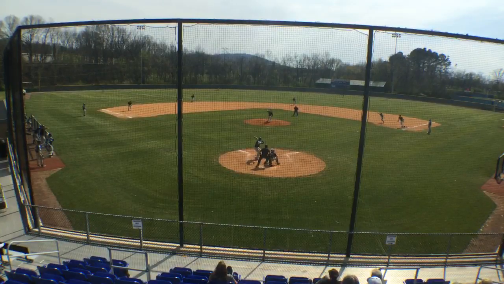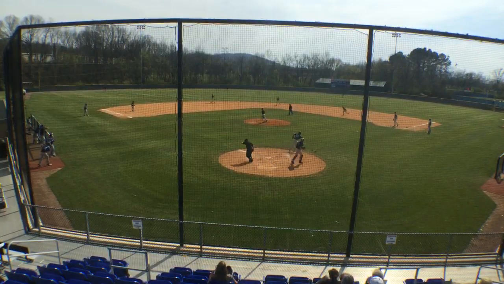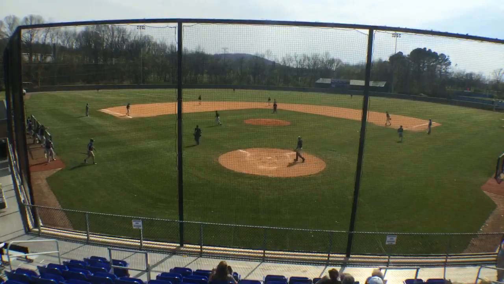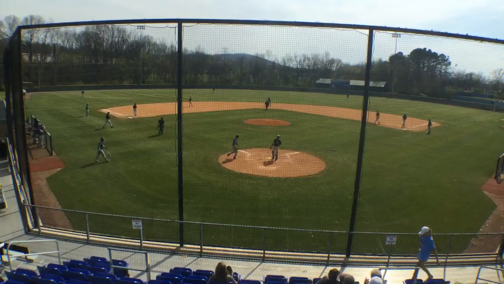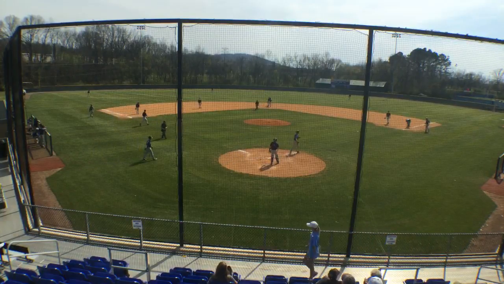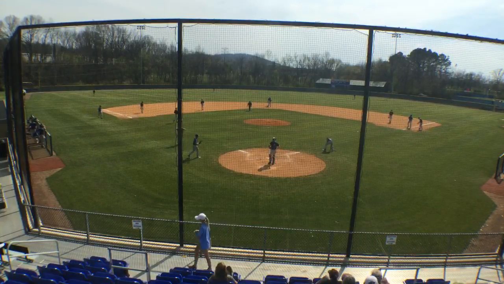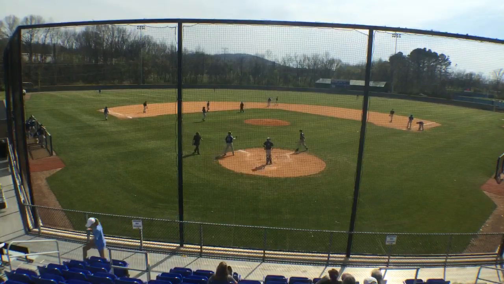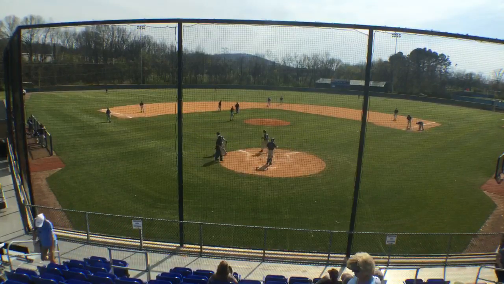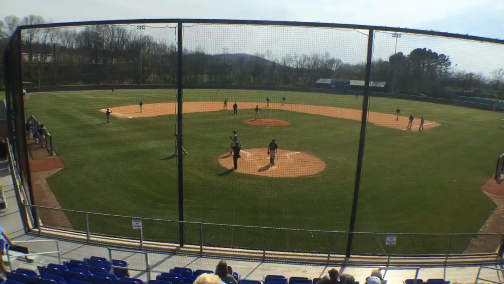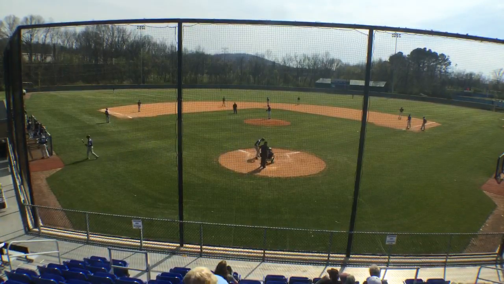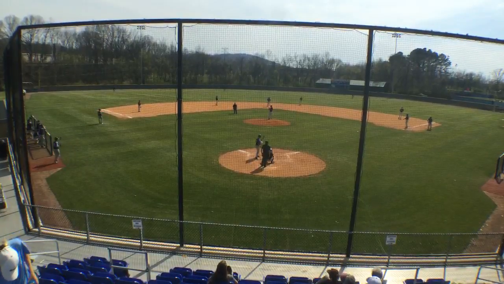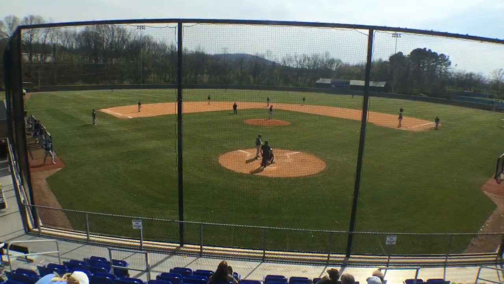Once again, for the eighth straight inning, Cleveland State has got runners on the bases, as they did all 7 innings in game 1. Now in game 2, they have runners on first and second after a base hit by Hunter Oliver that goes up the middle, line drive, and brings up number 15, Logan Peterson. Up to bat, number 15, Logan Peterson.